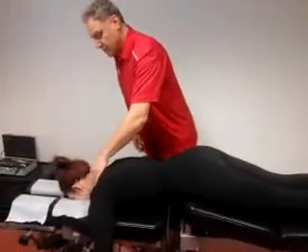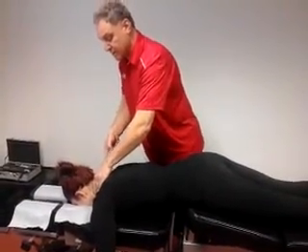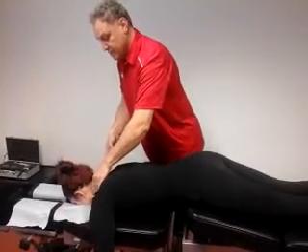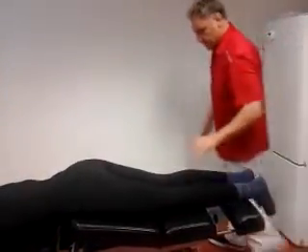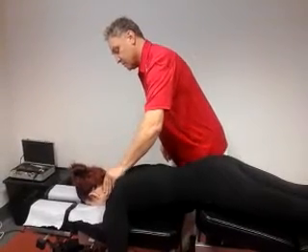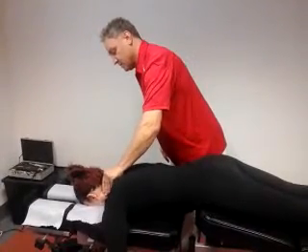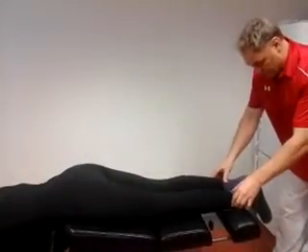I'm just doing a cervical challenge right now. Because she's on the right side, there is more tension on the right side. I'm just applying a little bit of pressure. That's made it a little bit worse. Applying more pressure.